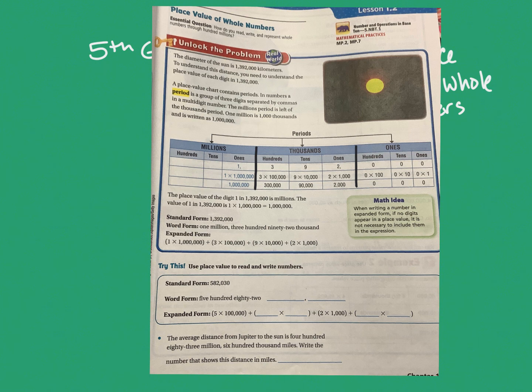All right, now they want us to try doing this number, 582,030, in standard form. And we can use this chart. I'm going to switch to a red. How would I say it? I'm going to say the number just like I would if that was the only number, 582. It ends in the thousands period, so I'll say thousand after I say this number.